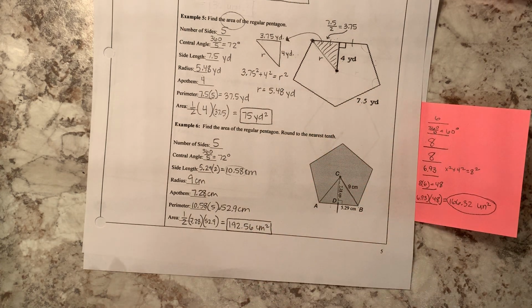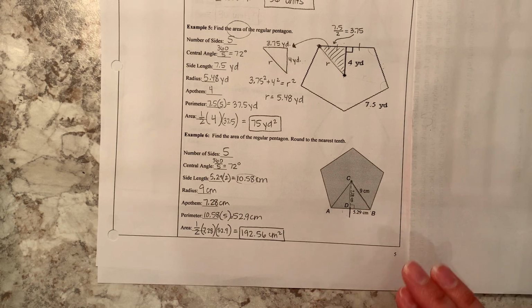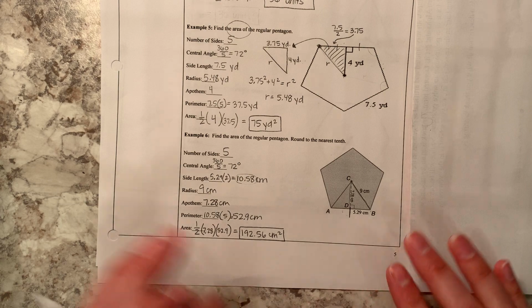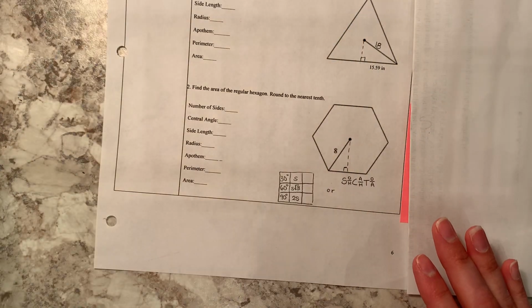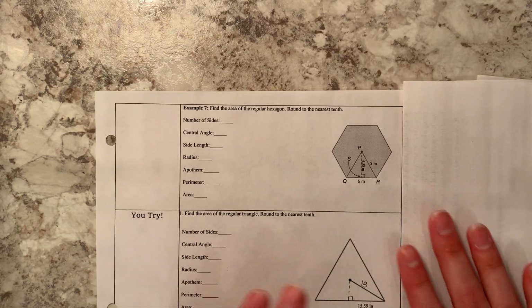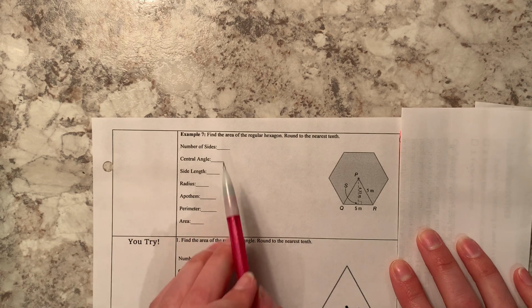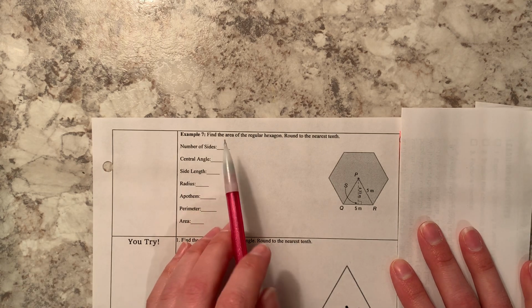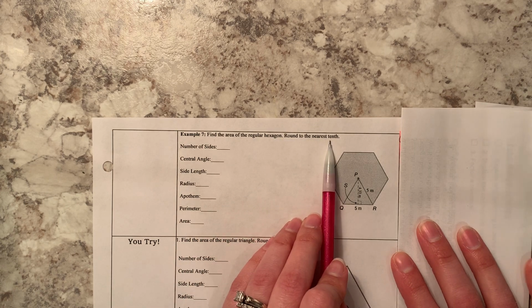Okay? Questions on that? Make sure you email or comment on Google Classroom if you are stuck. Okay? Let's go to the next problem. All right. A couple of these are going to require us to do Pythagorean theorem. All right, example 7, it says find the area of the regular hexagon, round to the nearest tenth.